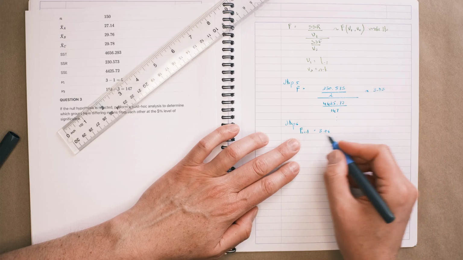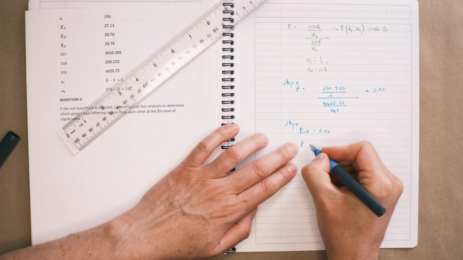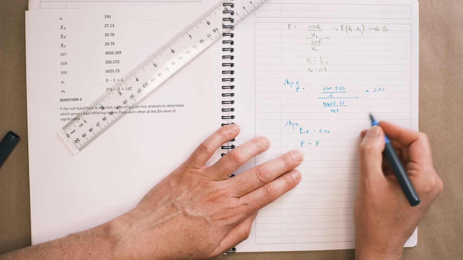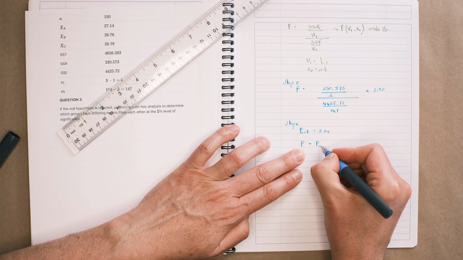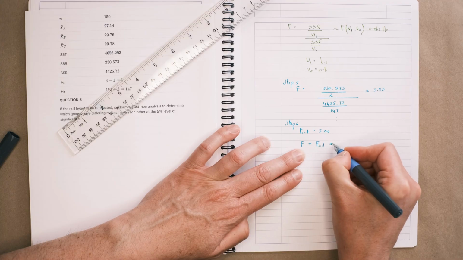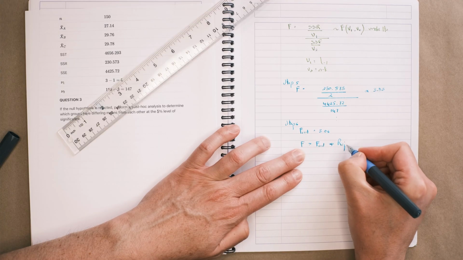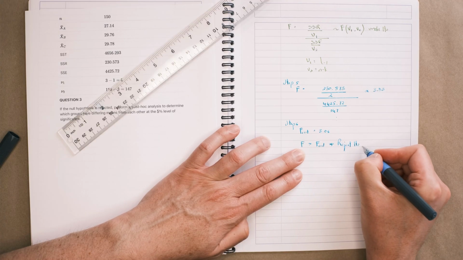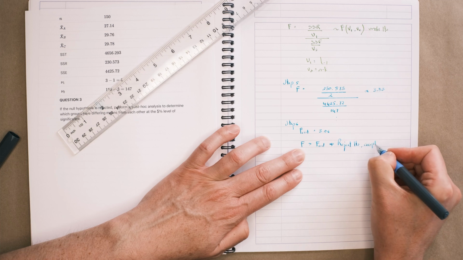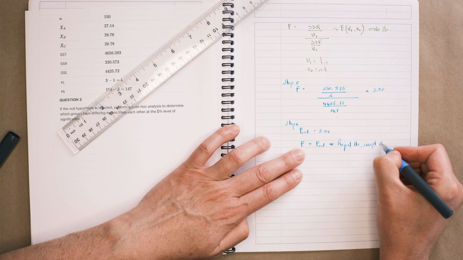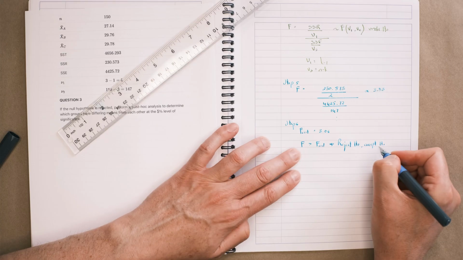So if we look at our F statistic, our F is larger than the critical value. 3.83 is larger than 3.06. And hence, what we do is we reject the null hypothesis, and we accept the alternative hypothesis.